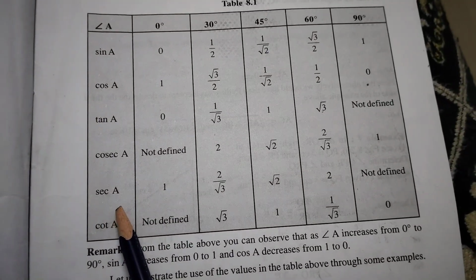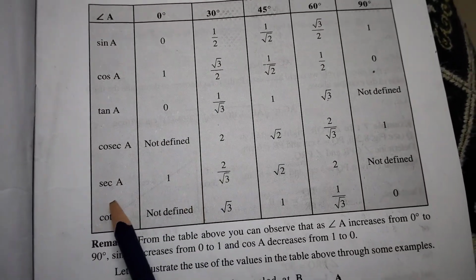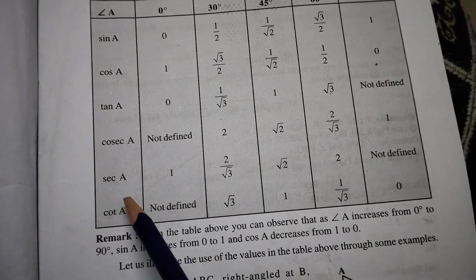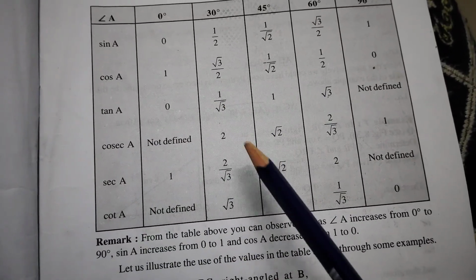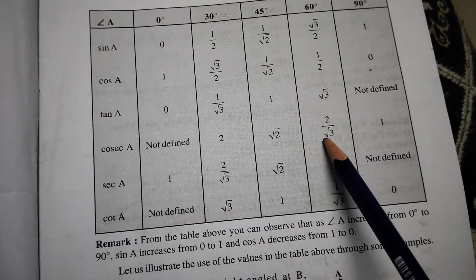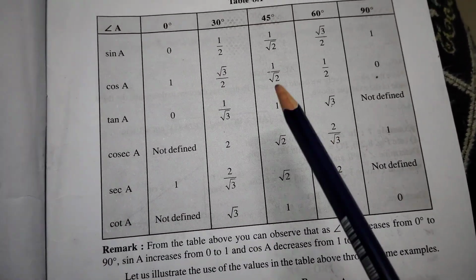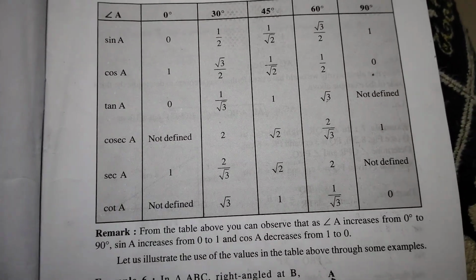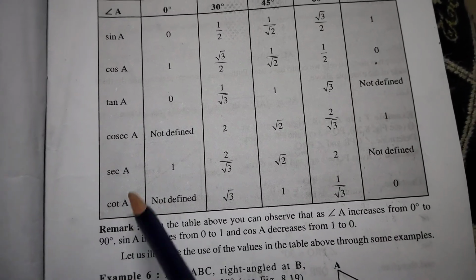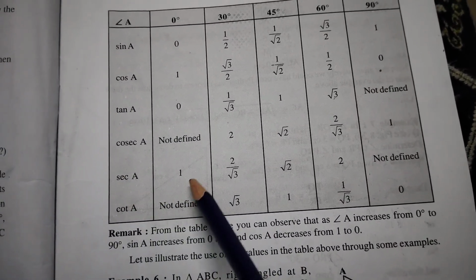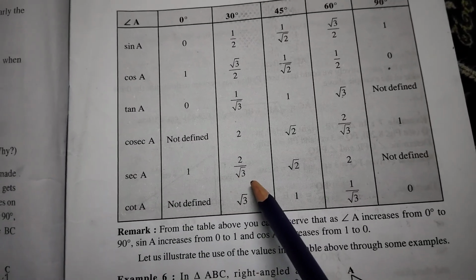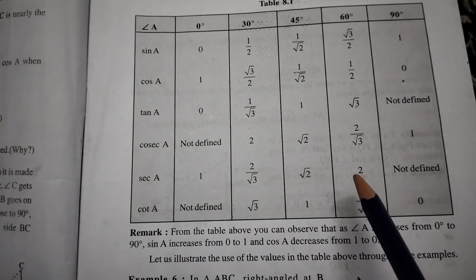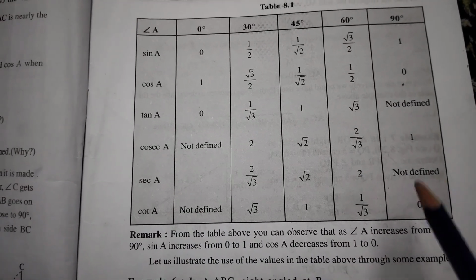Similarly, secant is the inverse of cos A. Secant 0 degree is equal to 1 by cos 0 degree, 1 by 1, which is 1. Secant 30 degree is 2 by root 3, secant 45 degree is equal to root 2, secant 60 degree is equal to 2, secant 90 degree is equal to not defined.